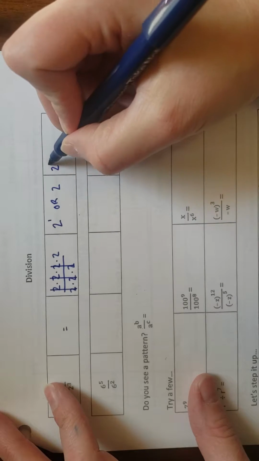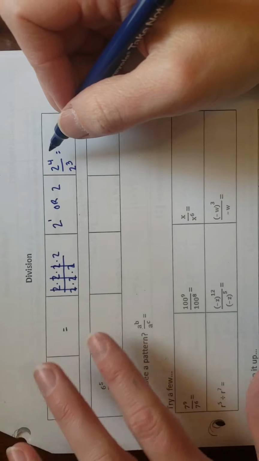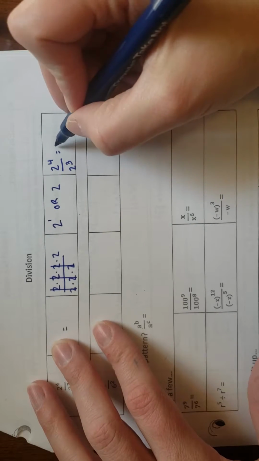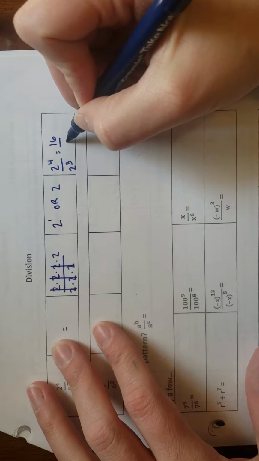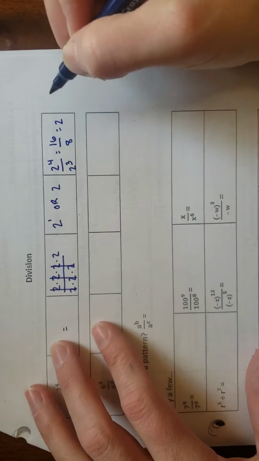So we could say another way, 2 to the 4th over 2 cubed. What is 2 to the 4th? 2 times 2 is 4, times 2 is 8, times 2 is 16. We said 2 cubed is 8. 16 over 8 is 2.